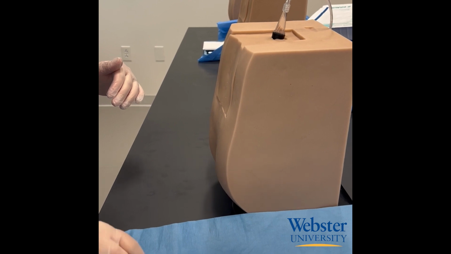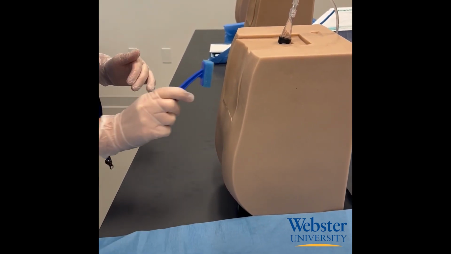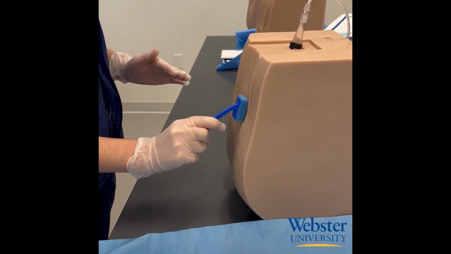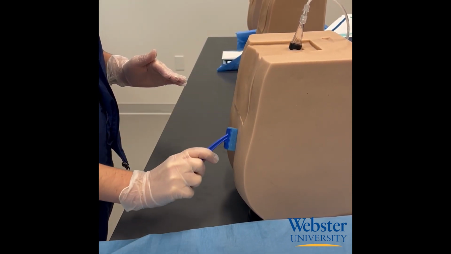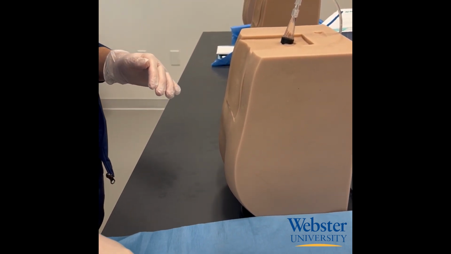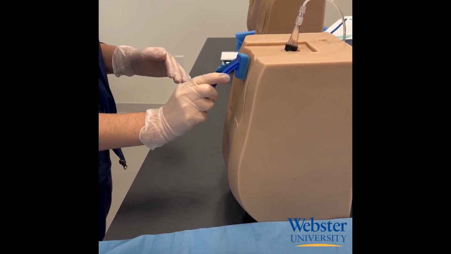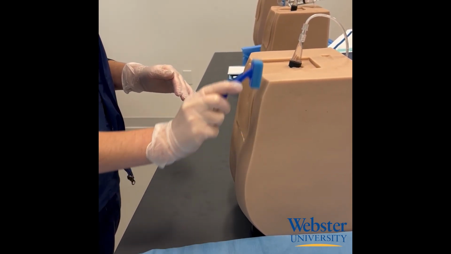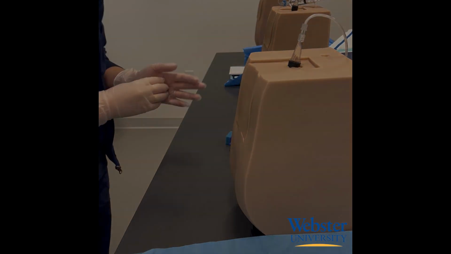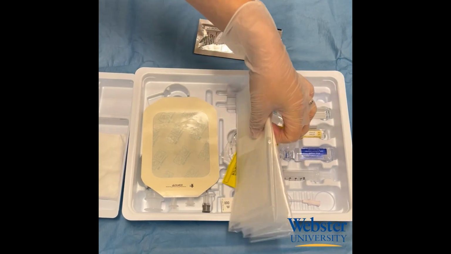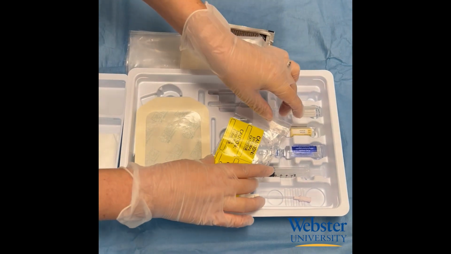The betadine needs to be completely dry to clean the skin effectively, and this takes about 2 to 3 minutes. So at the end, while this is drying, then I can set up the rest of my tray. To set up the tray, first make sure everything is open, out of its packaging, and easy to grab.